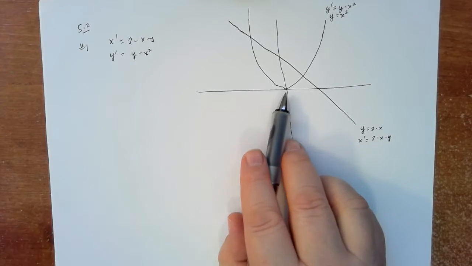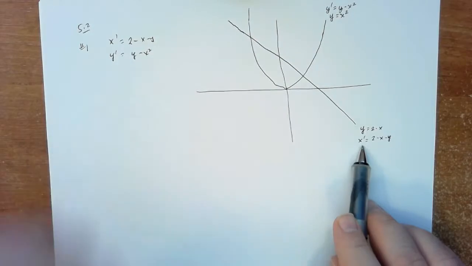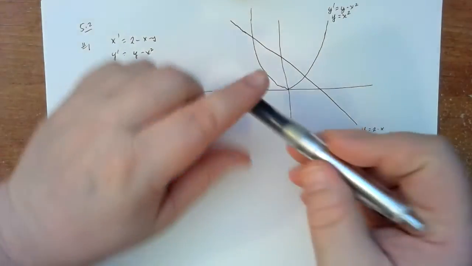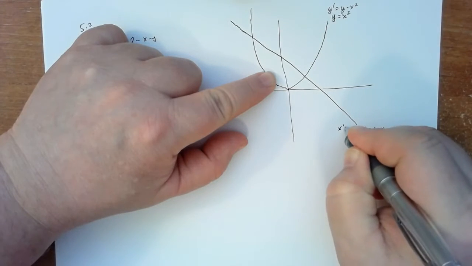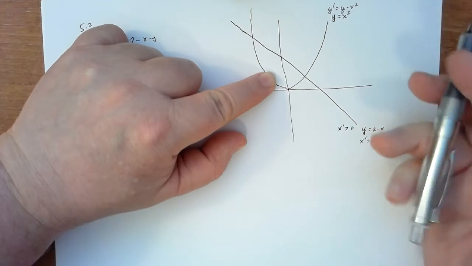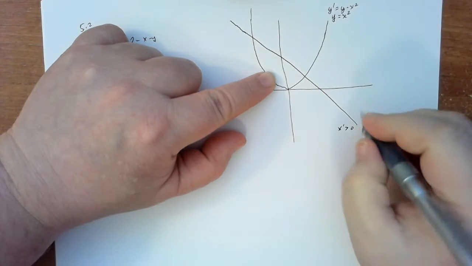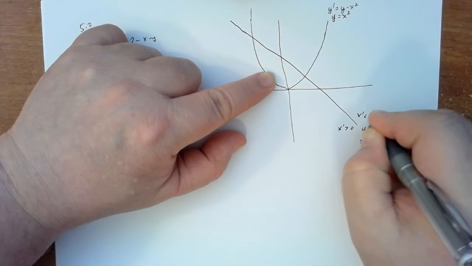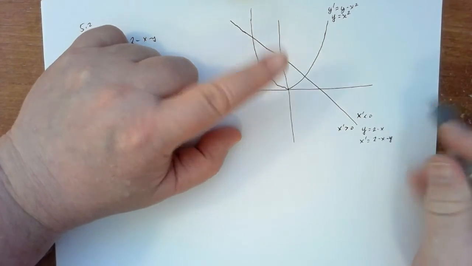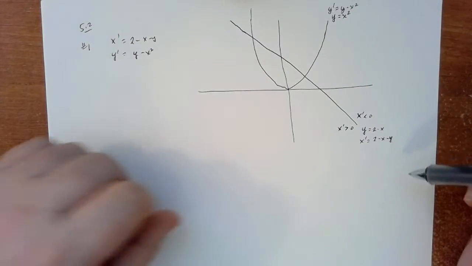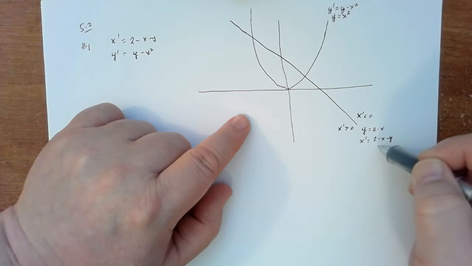So down under the line is the point 0, 0, so I could plug that in. And I see that x prime is positive. So therefore, for all points below the line, I know that x prime is greater than 0. And that means all points above the line must be where x prime is less than 0. Okay, so I'm doing a sign analysis here, but it's just graphical. And it's a little bit easier when you only have one expression.